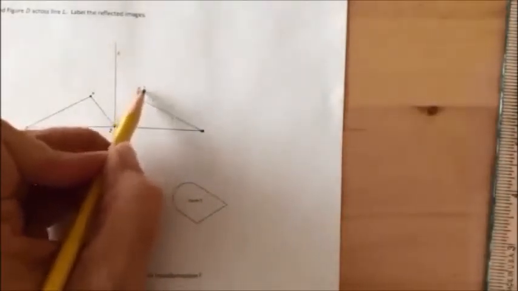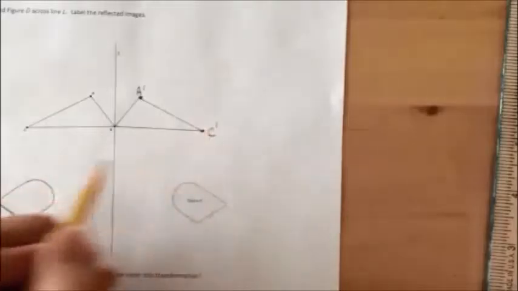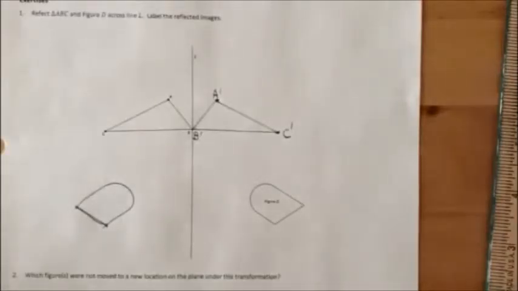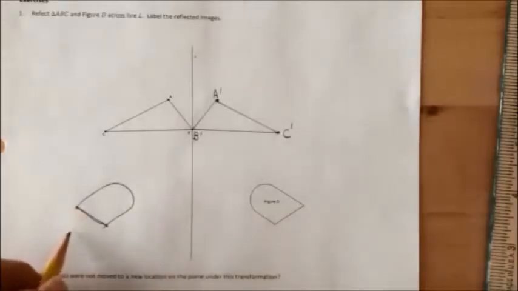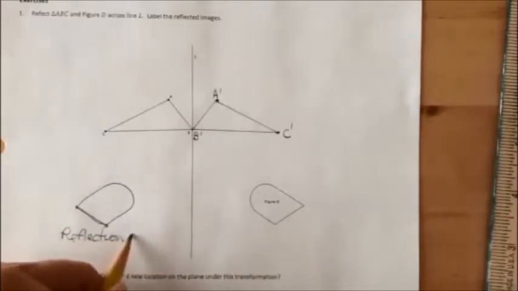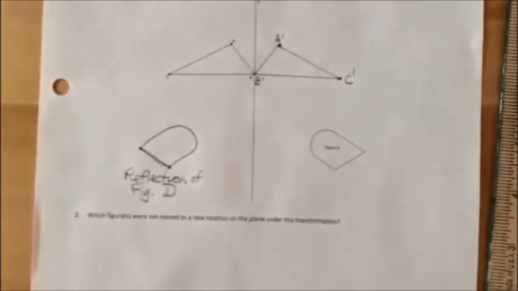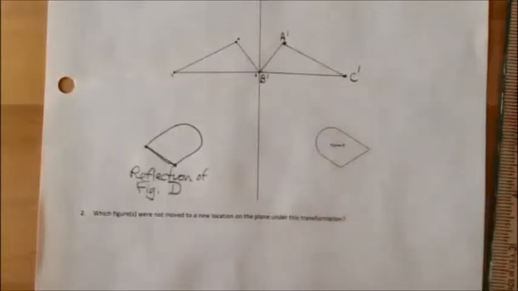Okay, so this would be A prime, C prime, and of course B prime, just like in our first example, is the same as point B, and then this would be the reflection of D, of figure D. Okay. All right, and then in exercise 2, so these are our reflections.